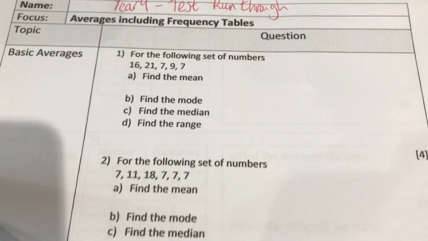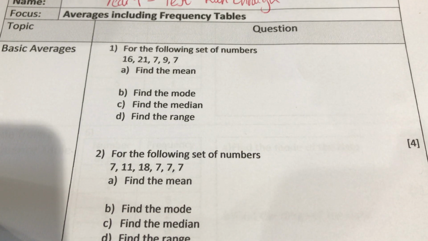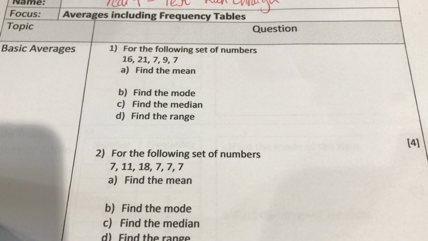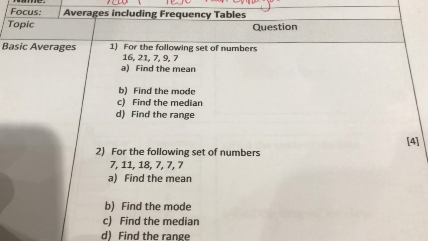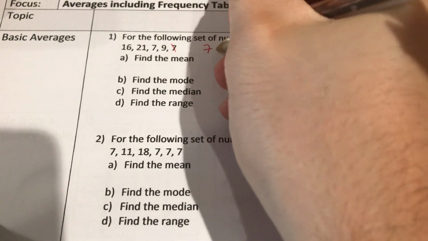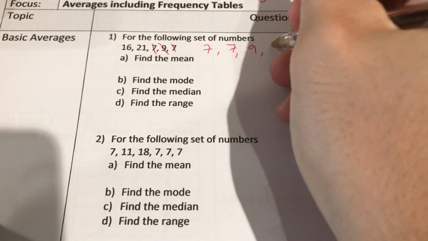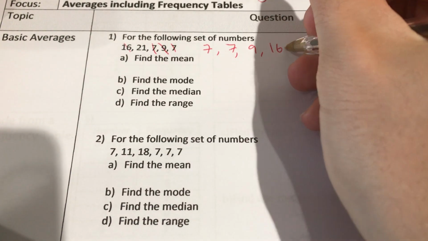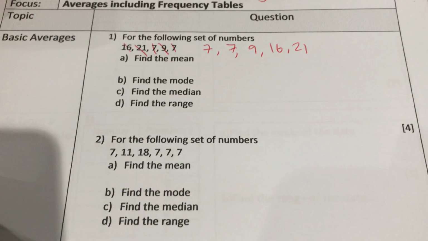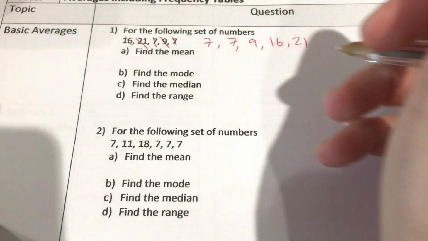All right. Now, let's go through this. So for the first question, we're just looking at basic averages questions with a few numbers. So before I even do anything, I'm going to put these into order. Now, this of course really helps for the median, but I think it helps for quite a few actually, so it's useful to have. Mean probably it helps the least, but it's still good to have it all done and dusted before you do these.